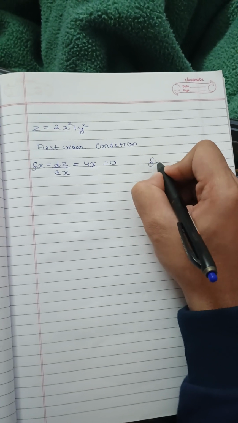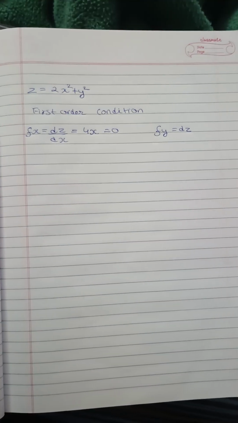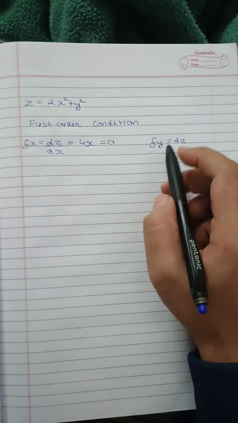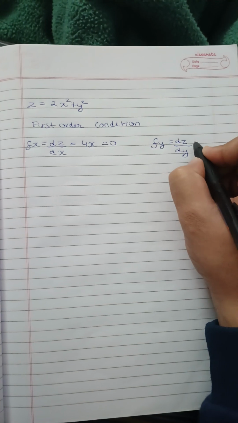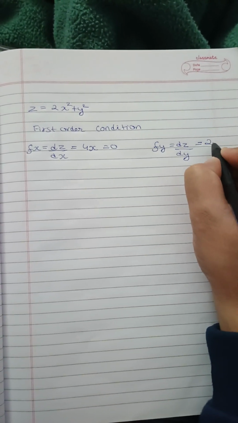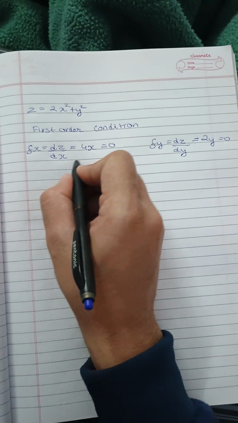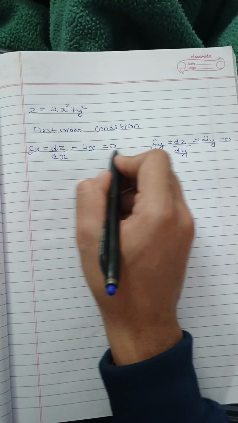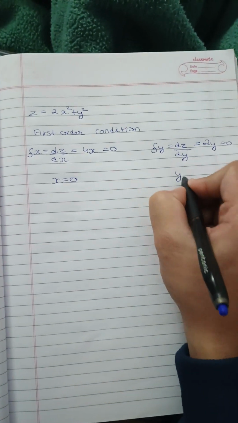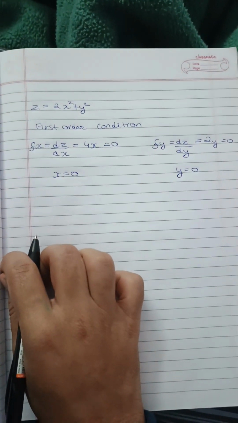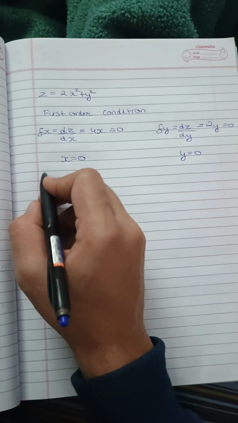Then fy equals dz upon dy, which equals 2y equals 0. Now we will find the value of x and y from here. We get the value of x as 0 and y as 0. Now we would find the double derivative.